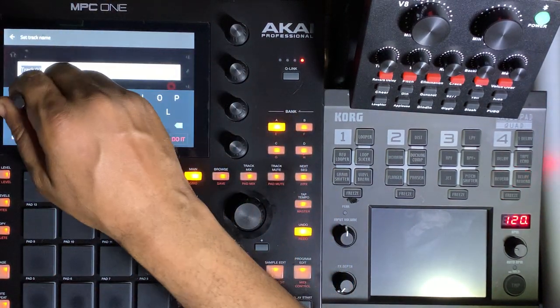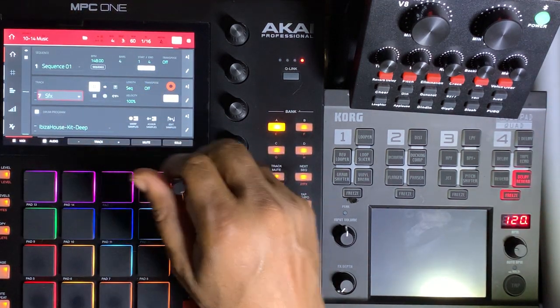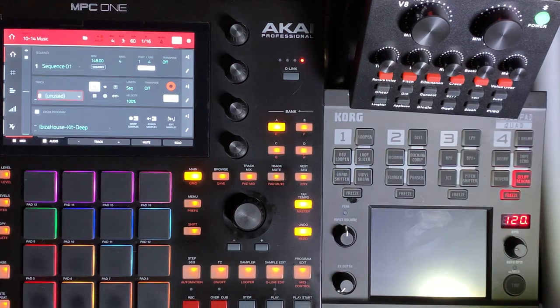Wow, this is going to be a very interesting song. All right, so there's my sound effect sound, which goes really good. Now, got to put some hats in there somewhere.